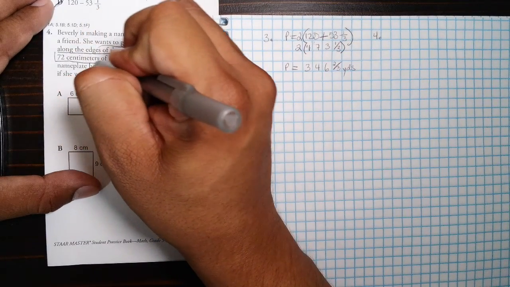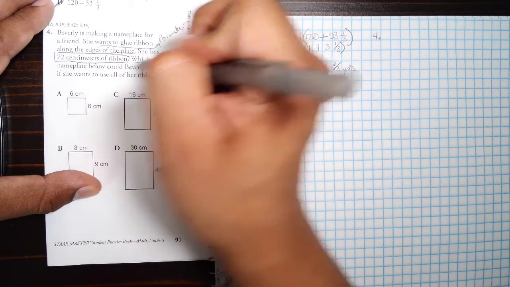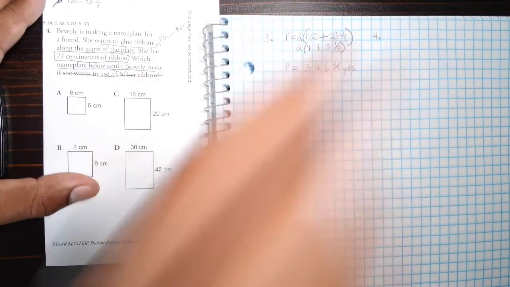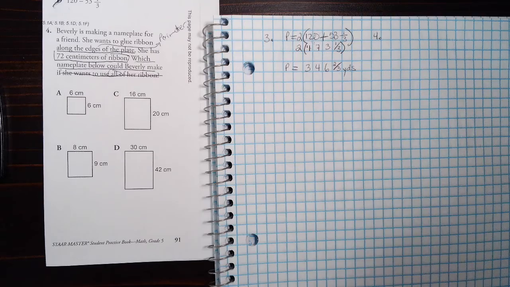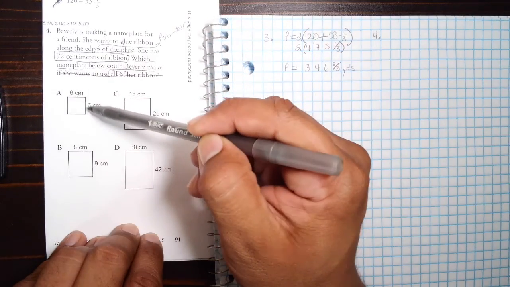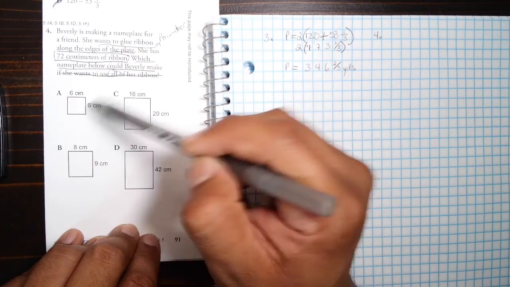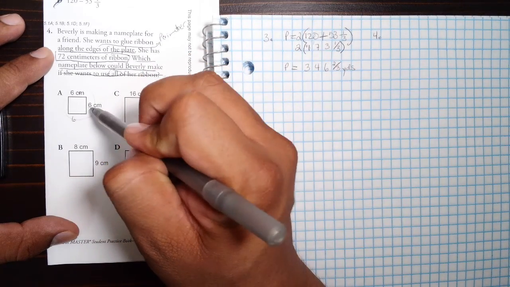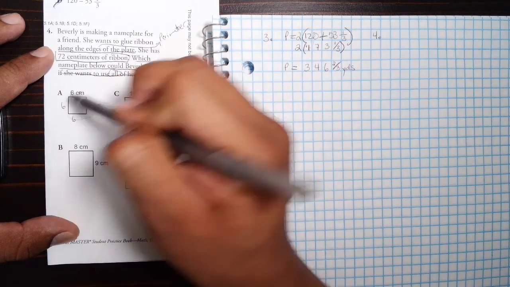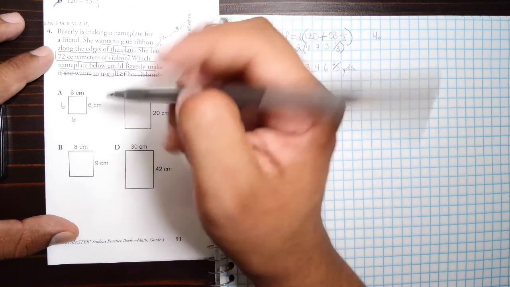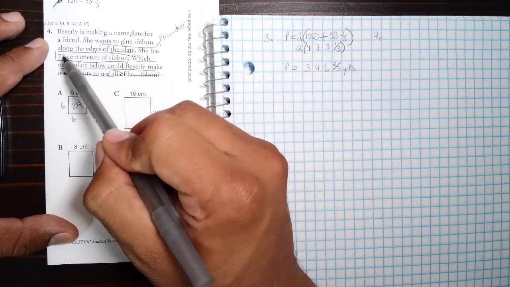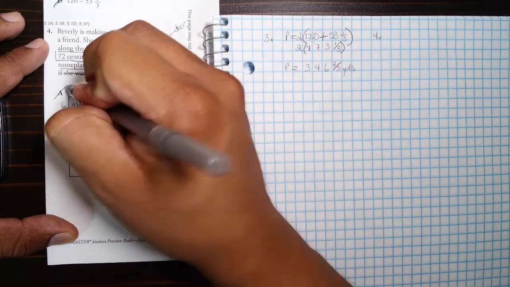Gotta box that. Which nameplate below could Beverly make if she wants to use all of her ribbon? So all meaning she's not gonna have anything left. Okay, so what I'm gonna have to do here is, first of all, they're giving us 2 of the sides. We're talking about perimeter, so that means I need all the sides. So if this side is 6, the opposite side is 6. This side is 6, the opposite side is 6. So right here, I can actually multiply these. 6 times 4, 6 and 6 is 12, 12 and 12 is 24. That's not 72 centimeters.